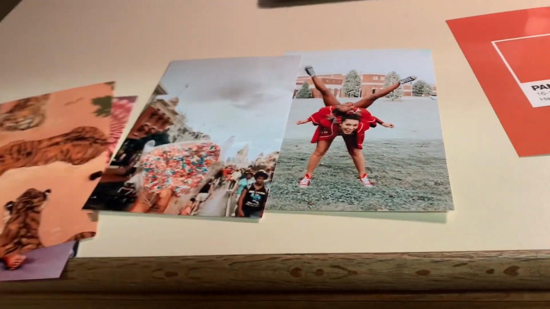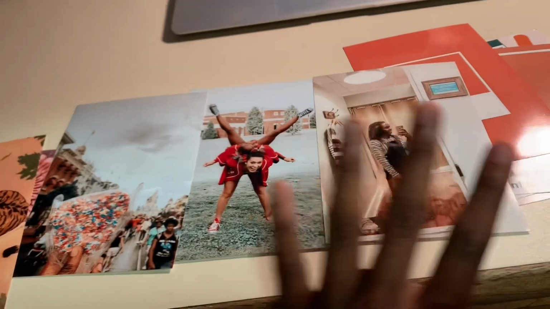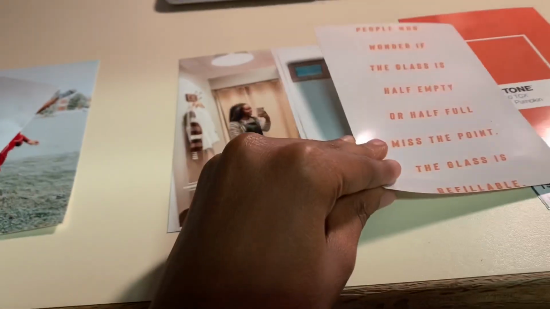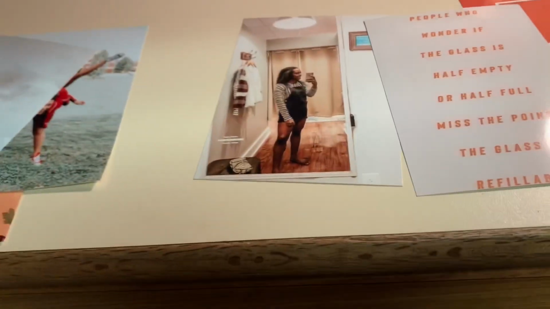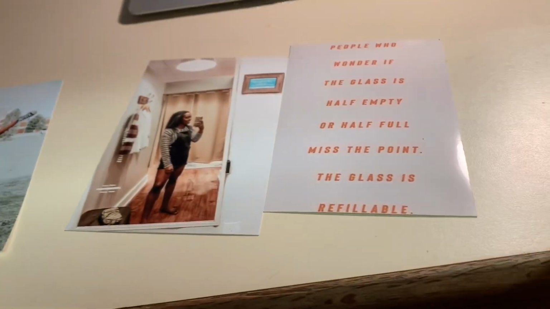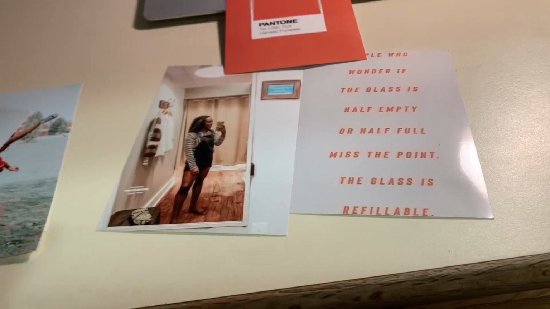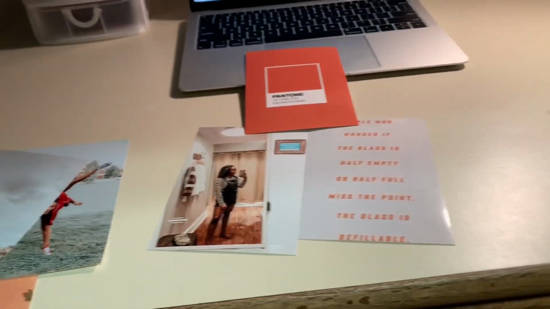I don't want to have a million pictures of myself side by side. I'd rather have a picture, then a quote next to it, and then maybe a graphic on top, you know, just mix it up, and it makes everything easier when you do it that way.